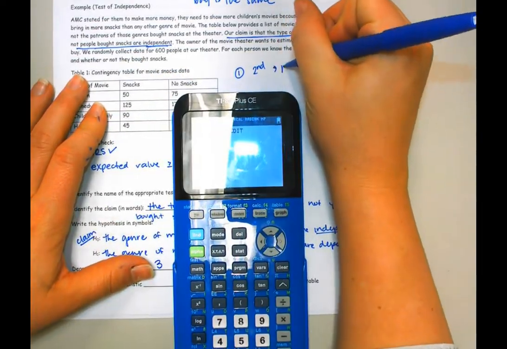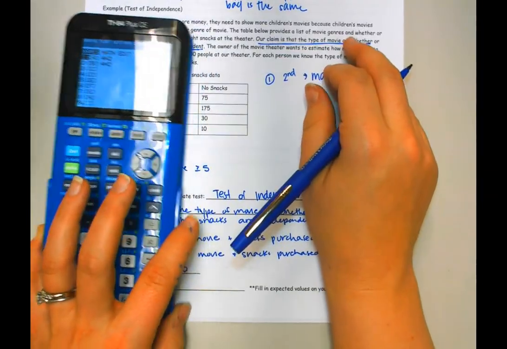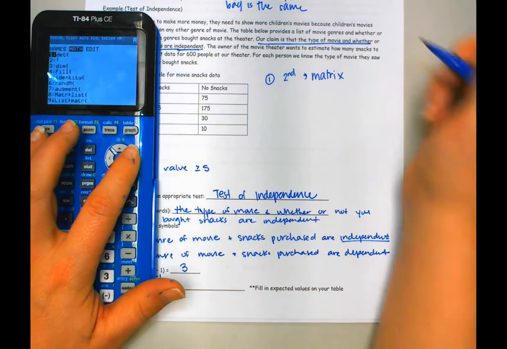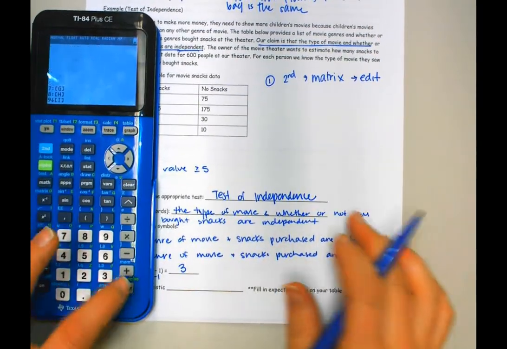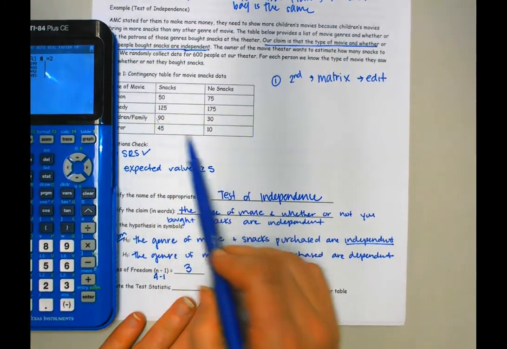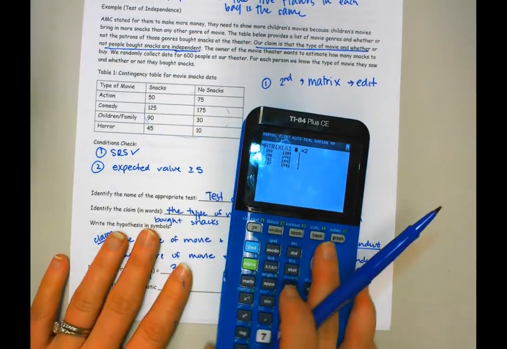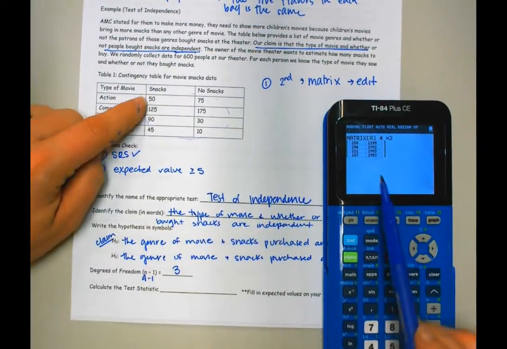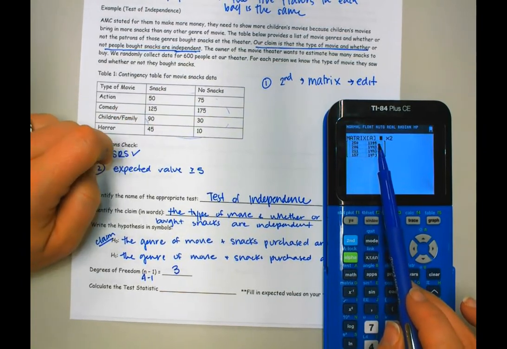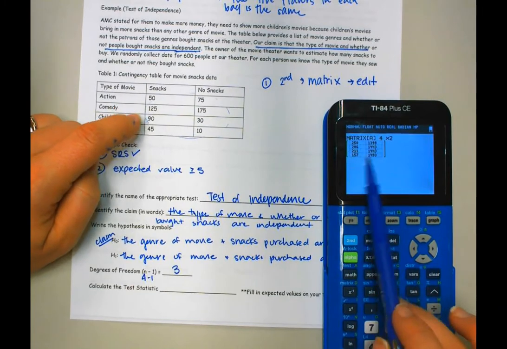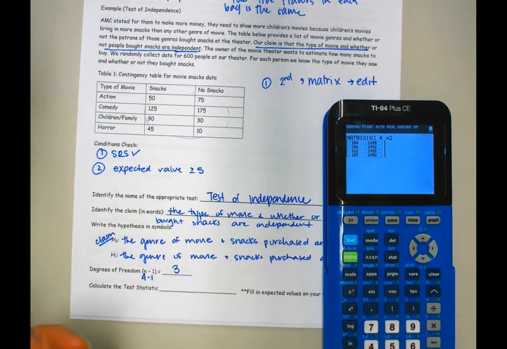So second matrix. And then we're going to move over until we get to edit, because we need to edit our matrix. So now we want our table to be something that we can type in. We're going to basically match that table in a matrix form. As you can see, my matrix is actually the right size. I have 2 columns and 4 rows, I apologize. And so we just want our numbers to fit within this matrix. So a 4 by 2 is the right size for us.